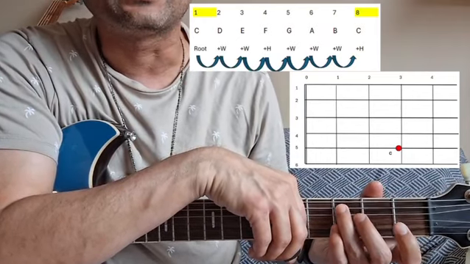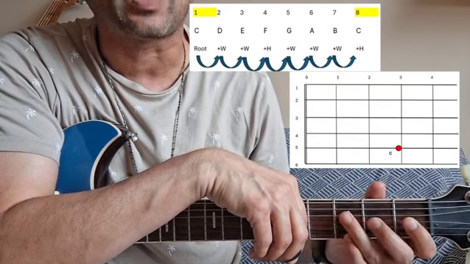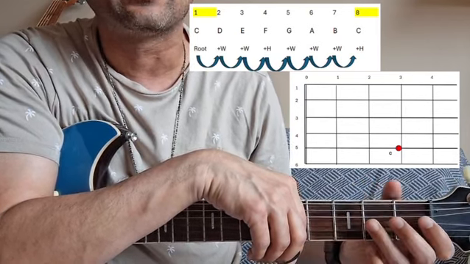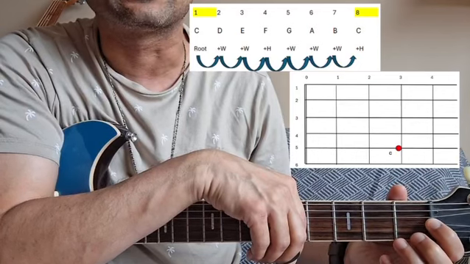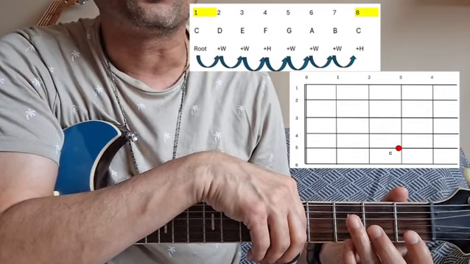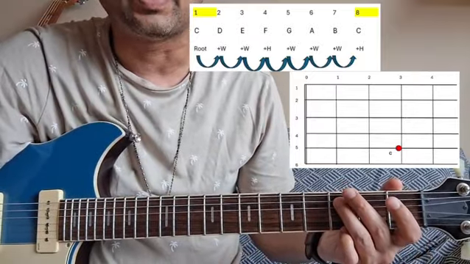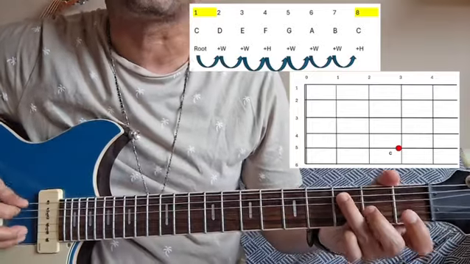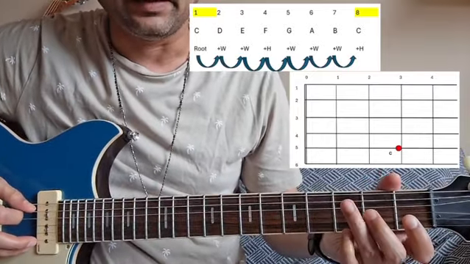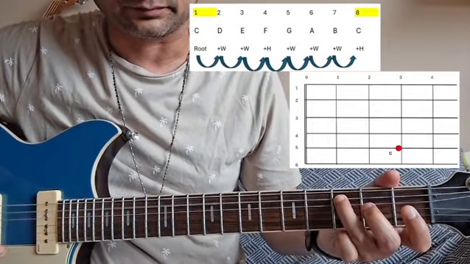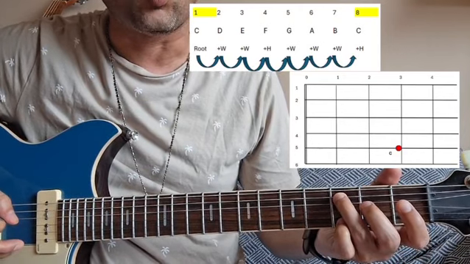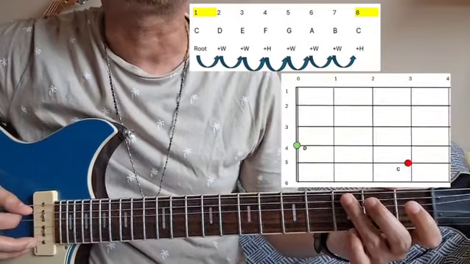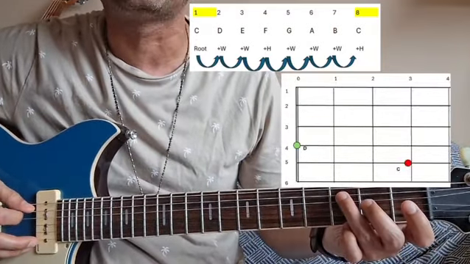Another half tone is the next string open. So root note plus a whole tone is the second note of the scale, which is D.